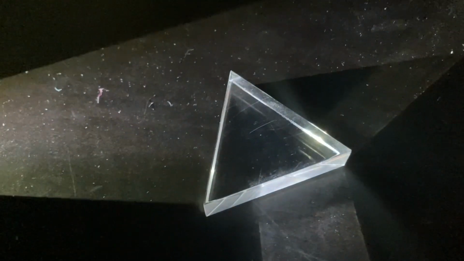Now finally, this is just a little bit of an extra because we don't really have to do this until IGCSEs, but this is quite cool because this is our equilateral triangle block, and we should be able to get a rainbow appearing. I want to project it on my keyboard over there. There we go.